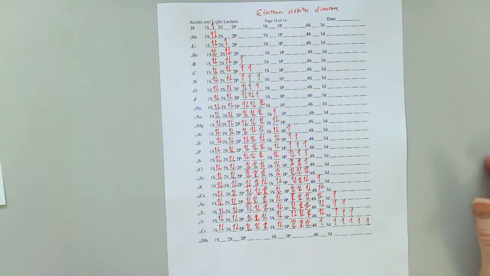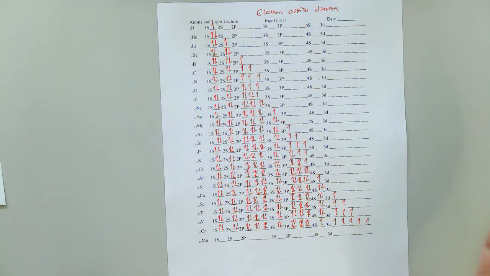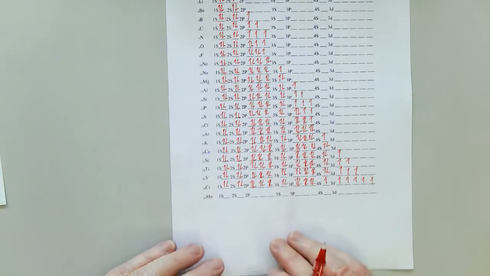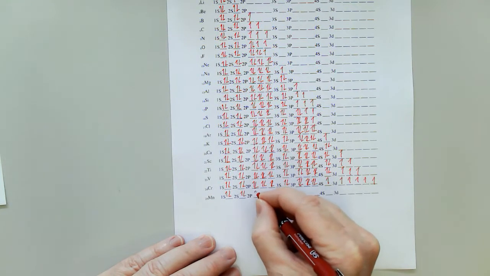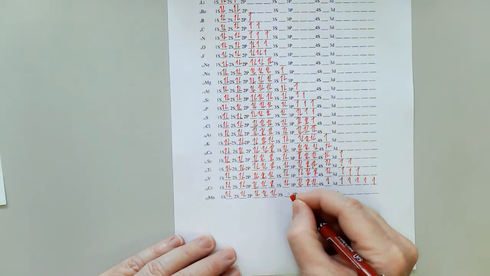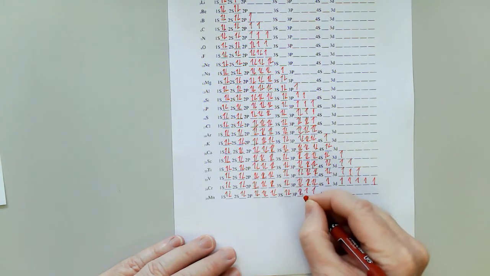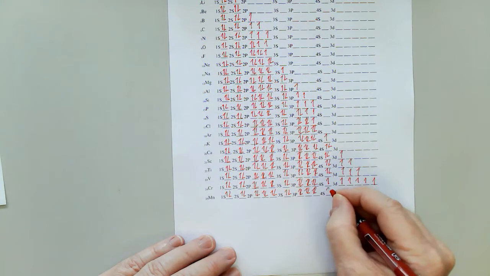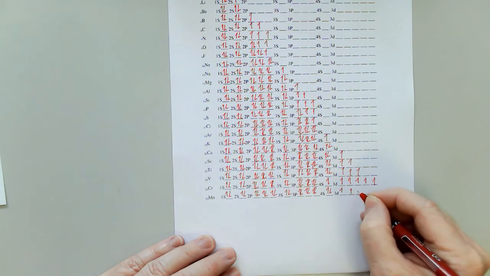Now, it would make sense that this has something to do with stability, okay? Spreading it out, making everything half full, but we don't really have a perfect answer for that. There's a few exceptions like that. Don't worry about them. That's not something you're going to be tested about. And back to normal when we get to manganese.